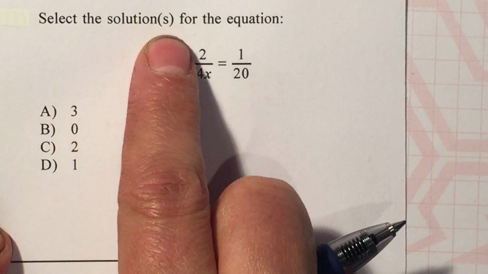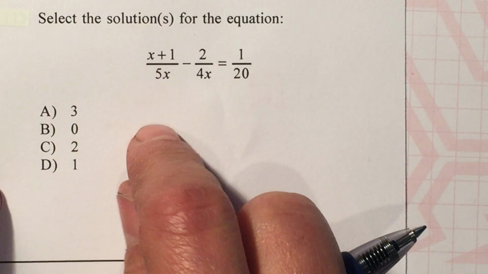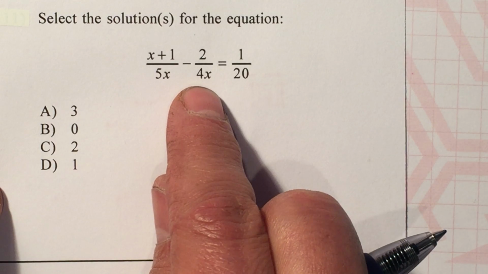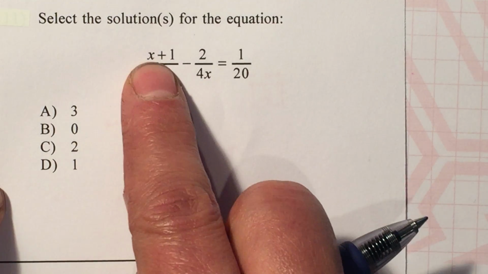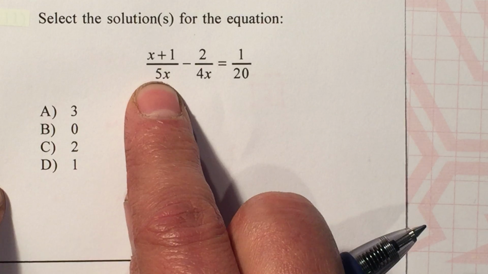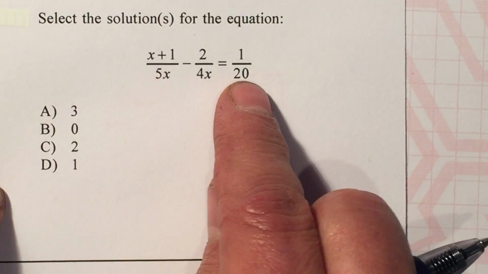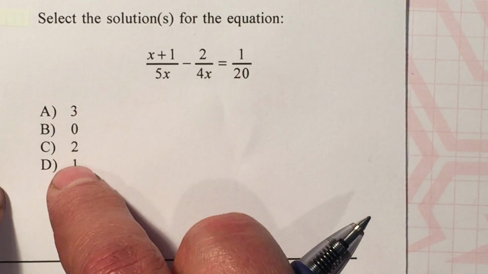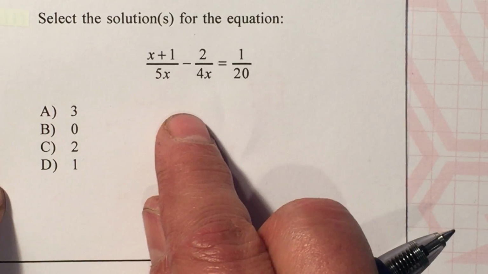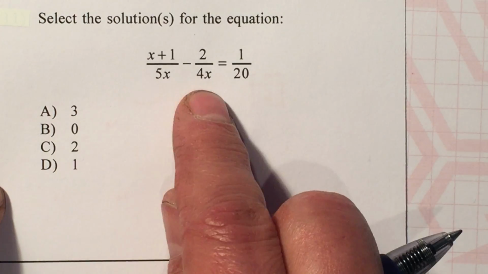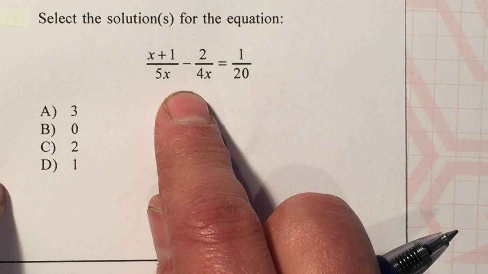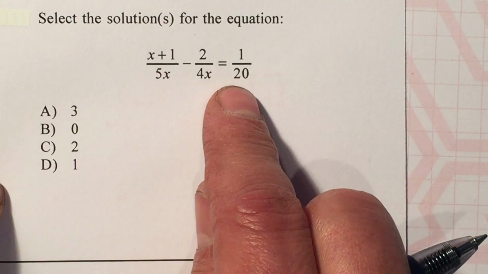Select the solution or solutions for the equation. We have a rational equation. Rational is because we have ratio fractions within the equation. And there are several ways of solving this equation. One way is to plug in the numbers, which can be a bit challenging just because adding the fractions, not too bad. Another way is just to go ahead and get rid of the denominators.